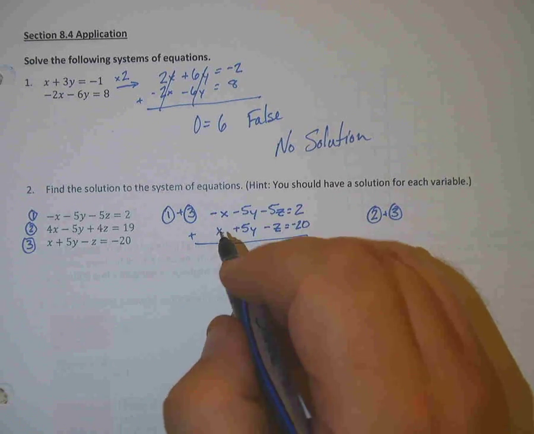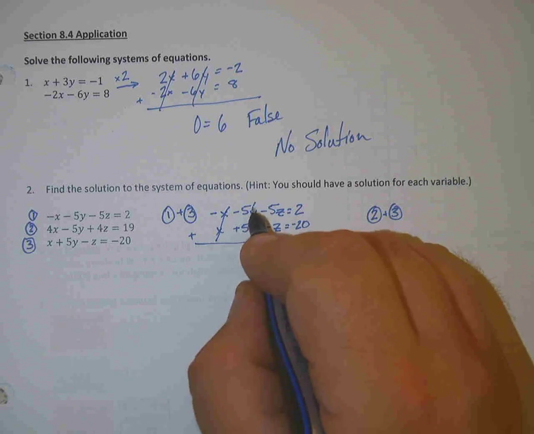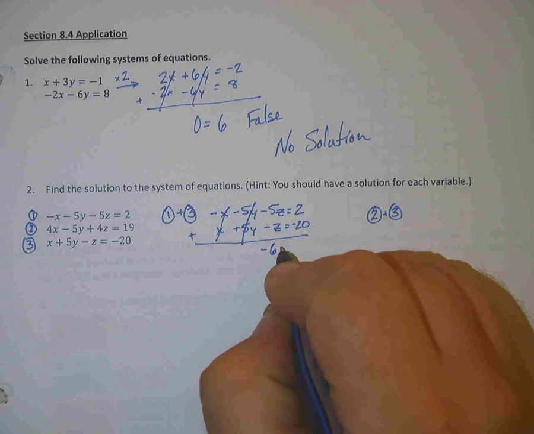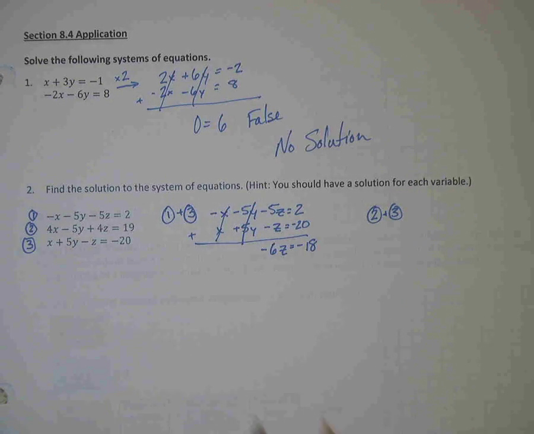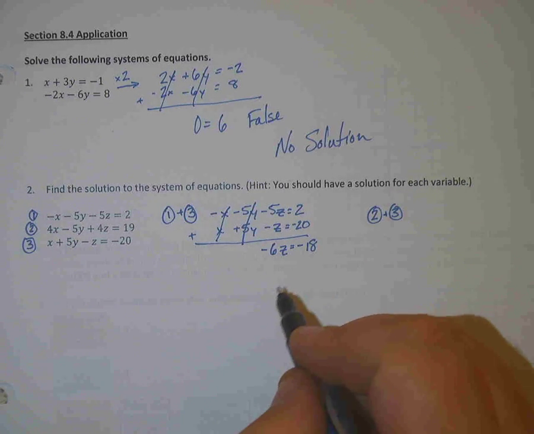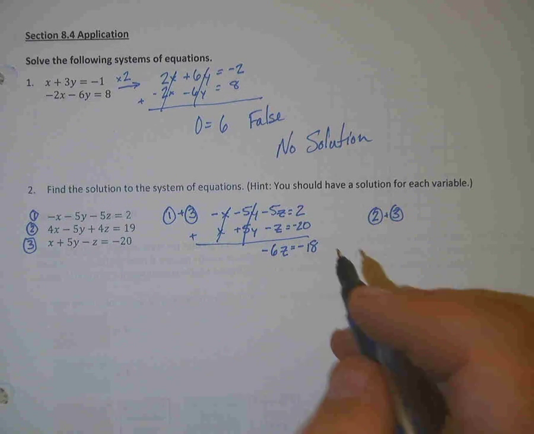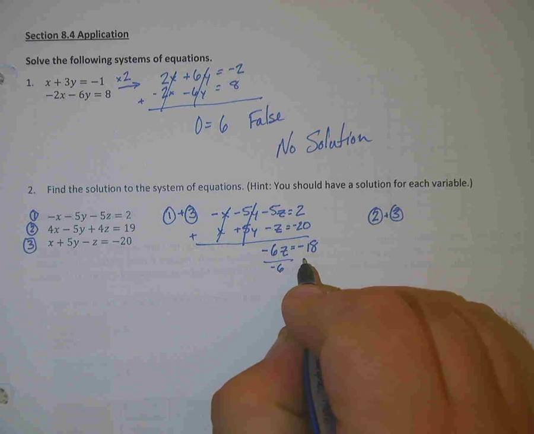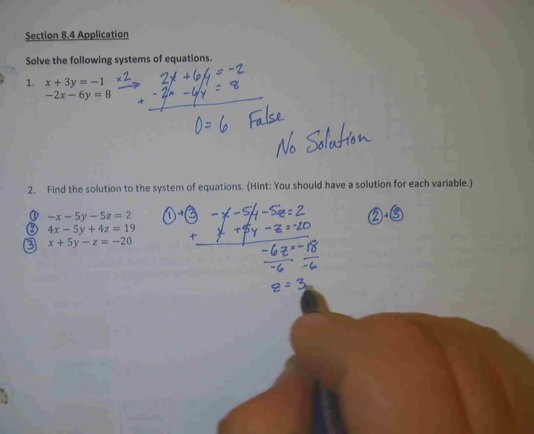When I add them straight down, the x's go away and y's go away, and I know that negative 6z equals negative 18. That was actually sort of a special move there, since the x's canceled themselves out also. I know now that if I divide by negative 6, that z is positive 3.